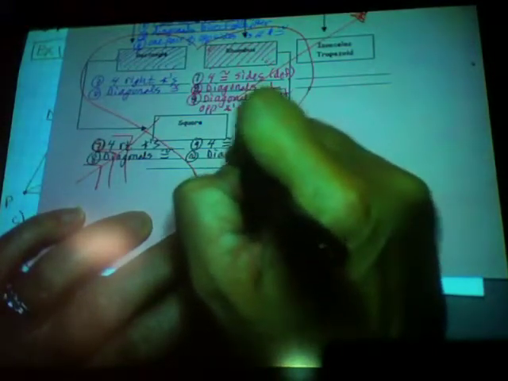Has diagonals that are congruent. 9, it has 4 congruent sides. 10, it has diagonals that are perpendicular. And then 11, it has diagonals that bisect opposite angles. So in a square with the diagonals drawn in, what kind of triangles will be in the square?